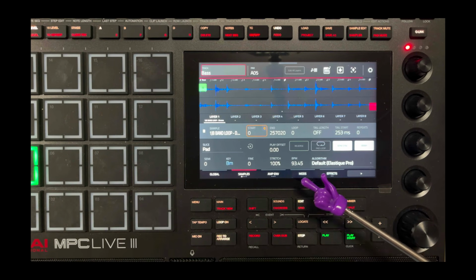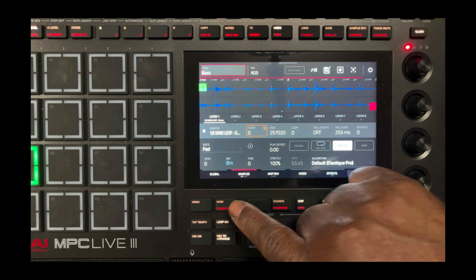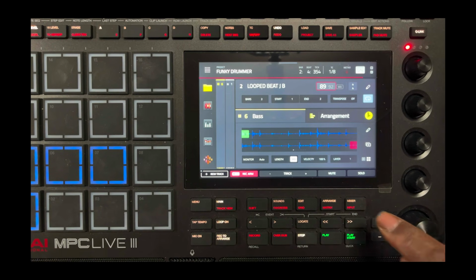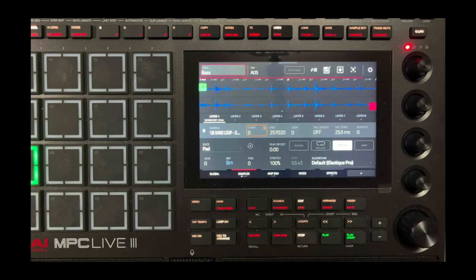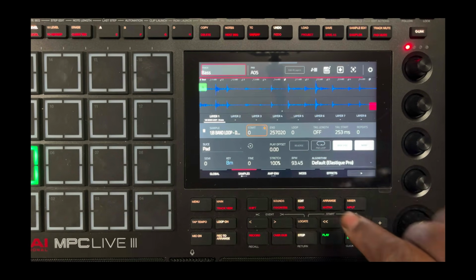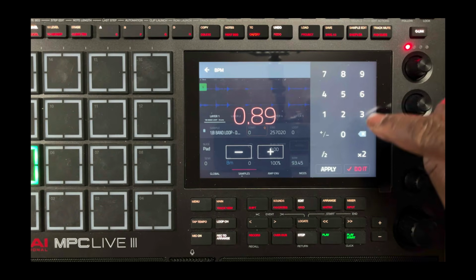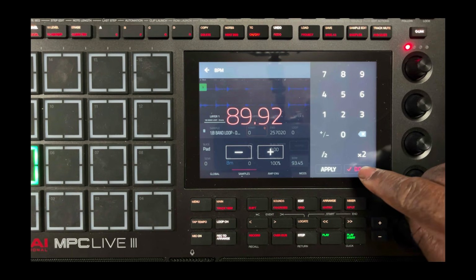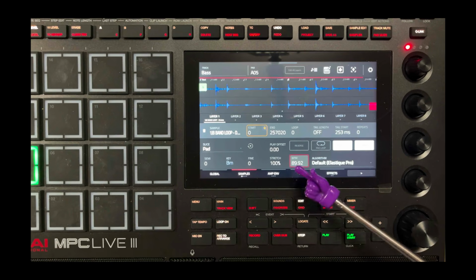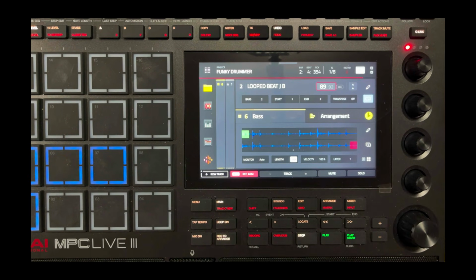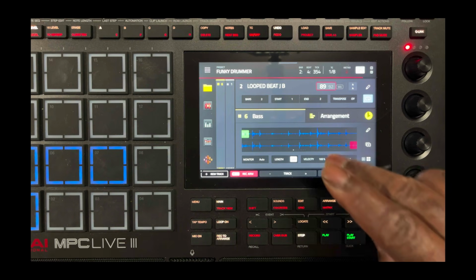And so that says 93, which it isn't. So my loop tempo really was, let's go back here to my main thing. When I actually looped it up, it came to 89.92. So what I do next, I'm going to go back to here and go to 89, press loop. Right there. I'm going to go to 89.92. I'll press do it. And so now this is the same as this.